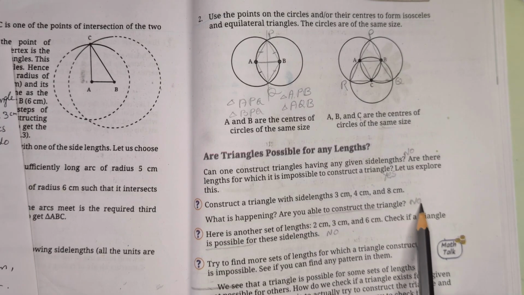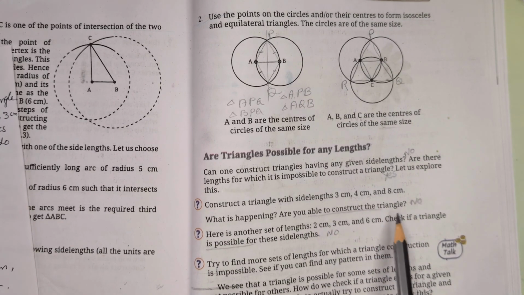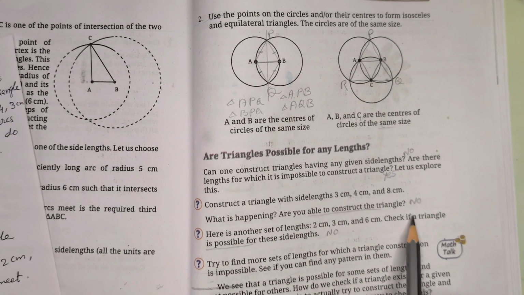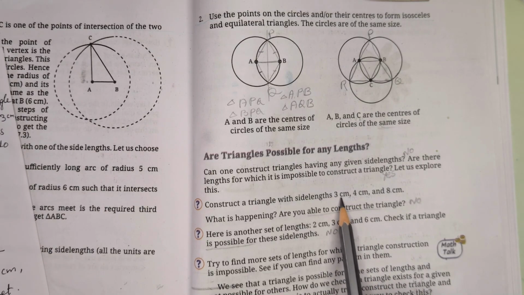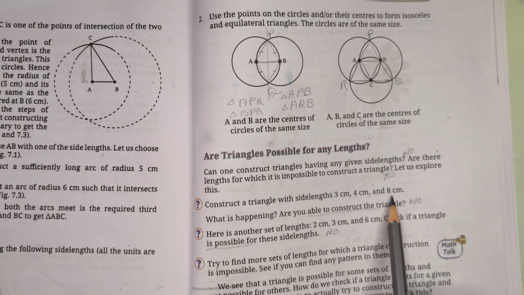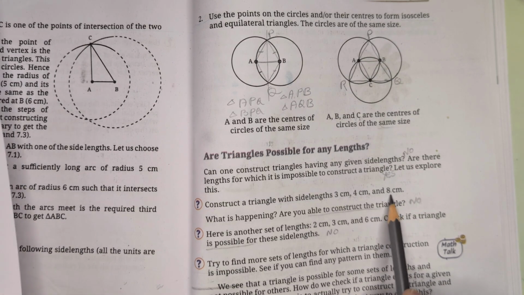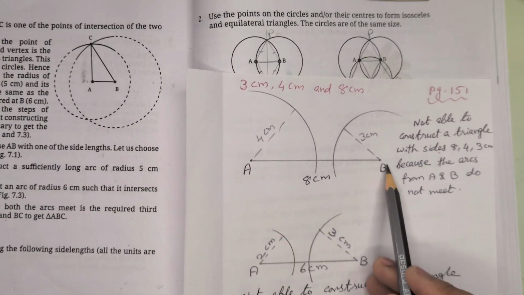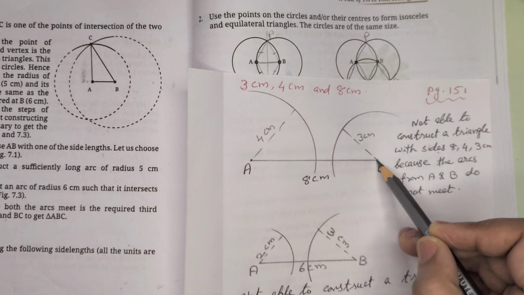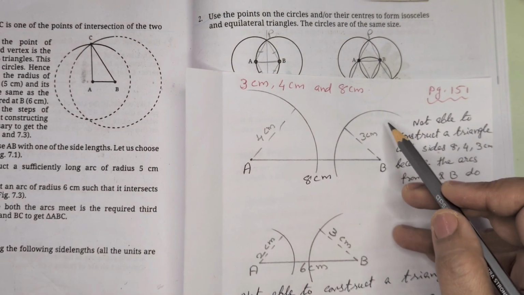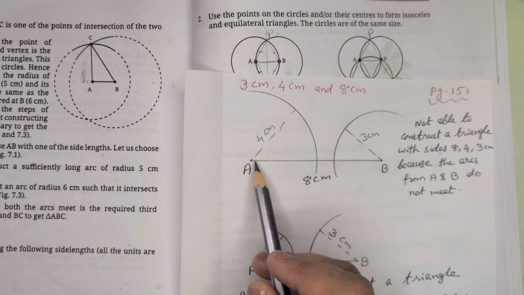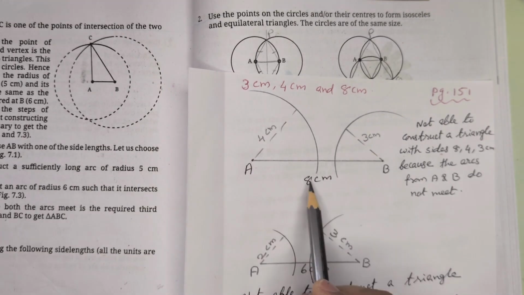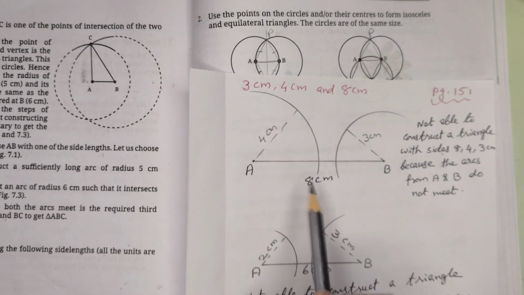Here we are not able to. Are you able to construct the triangle? No. If you are drawing the triangle using the lengths 3 cm, 4 cm and 8 cm, we take the longest side, 8 cm, as the baseline. With B as the center, draw a circle of 3 cm radius. With A as the center, draw another arc of 4 cm radius.